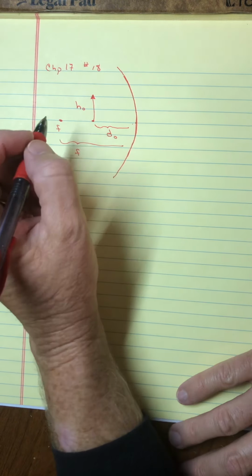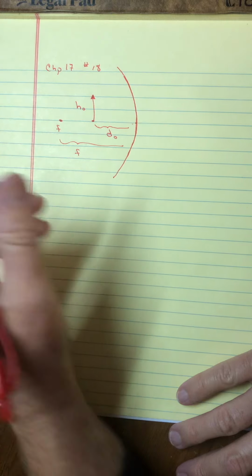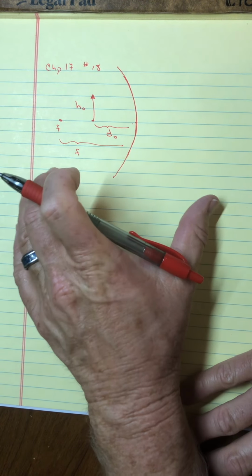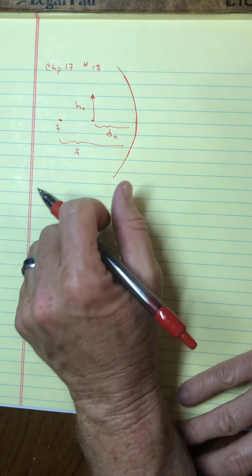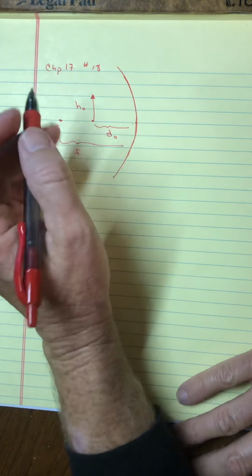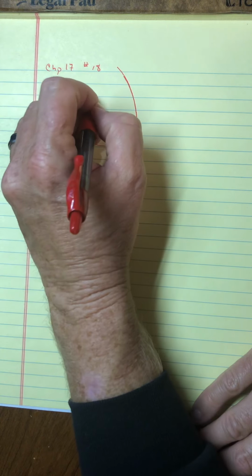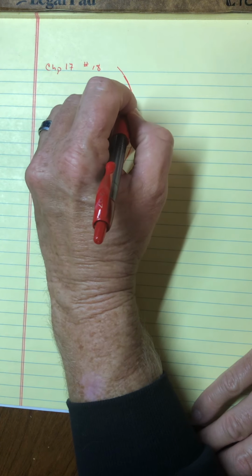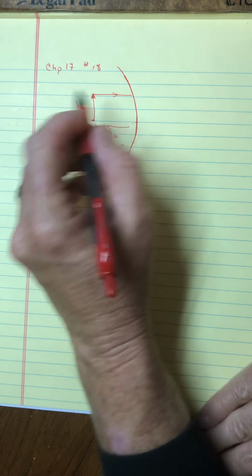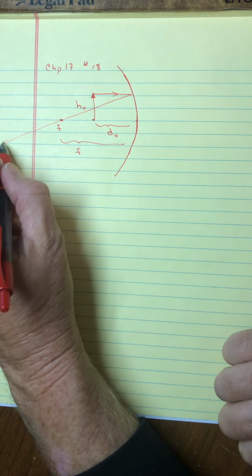And we're asked to, first of all, draw the rays, and then from that, use geometry to find out where is the location of the image and what is its magnification. So let's draw the same two rays that we did in number 17. Here, the ray that would come across the top would hit the mirror, bounce, and go through the focal point.